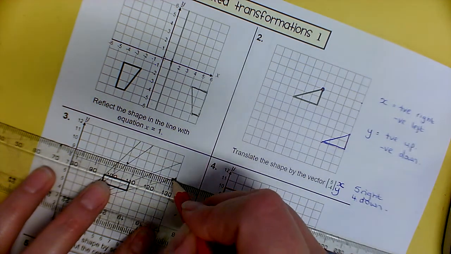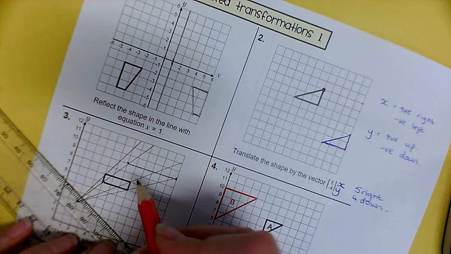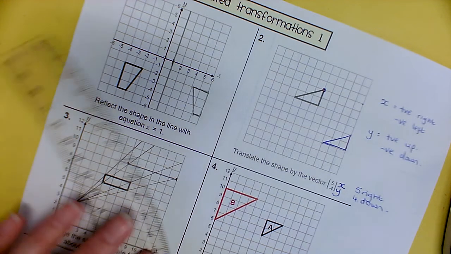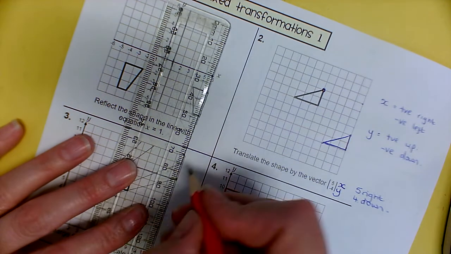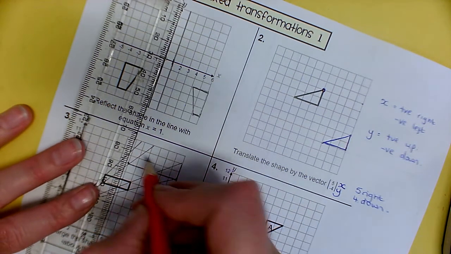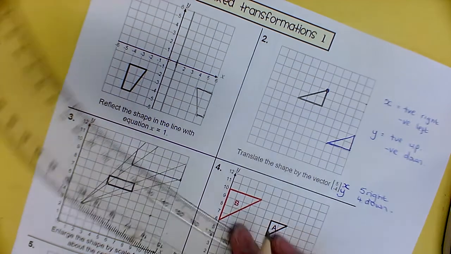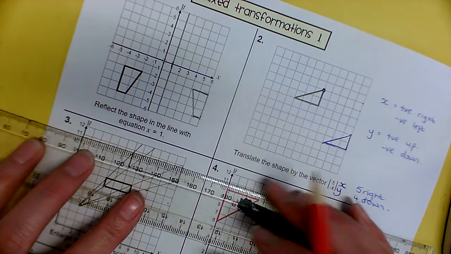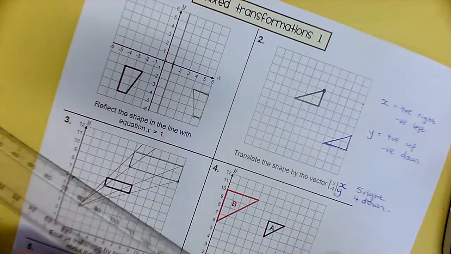So just join those up. And instead of going 1 up, remember I've got a scale factor of 2. So I'm going to go 2 squares up because I'm going to double it. 2 squares up on this side. And then I'm going to come across and just join those corners up.